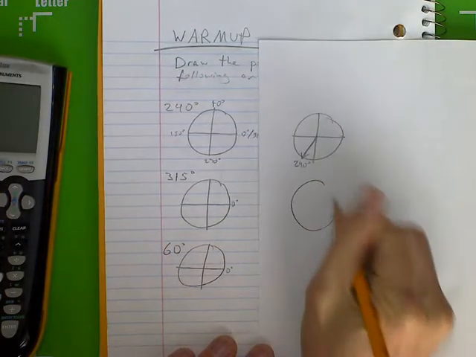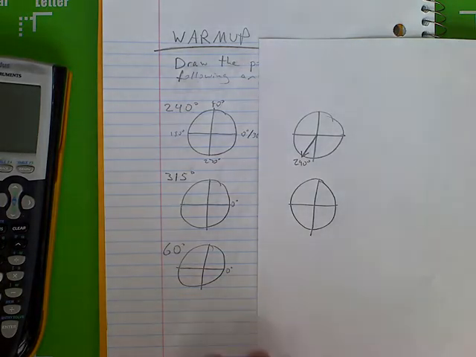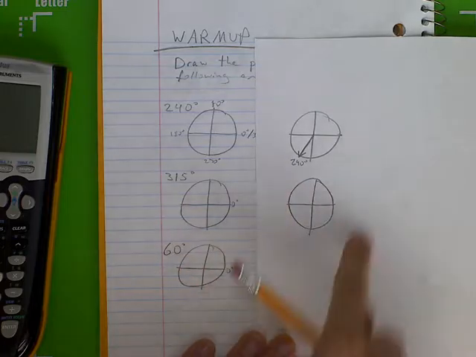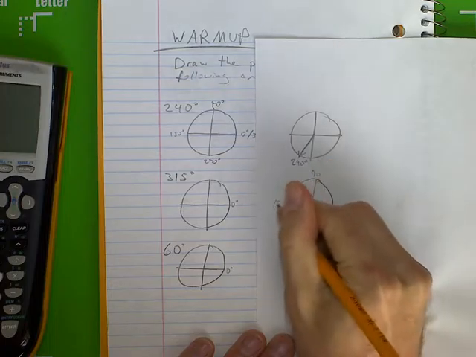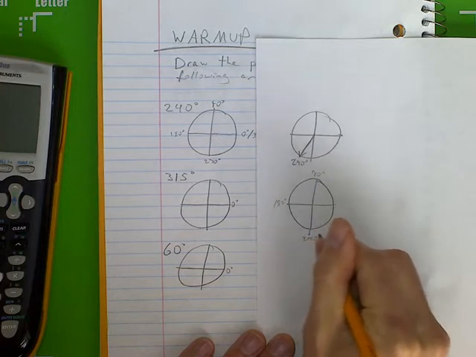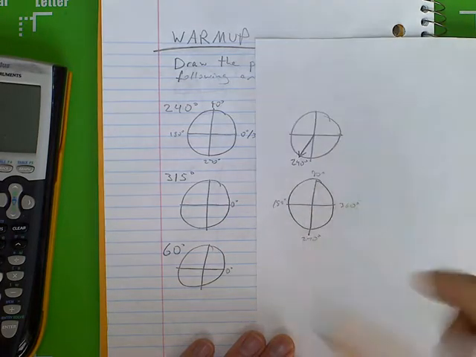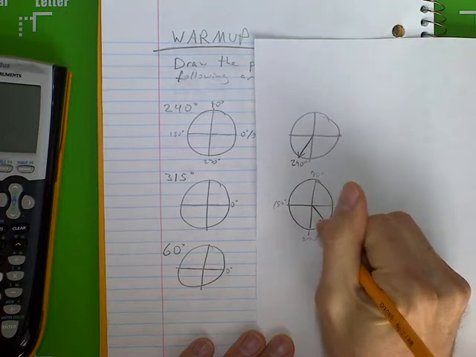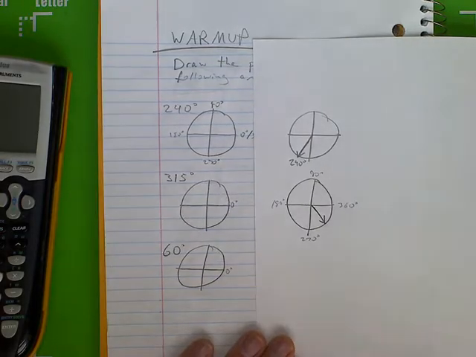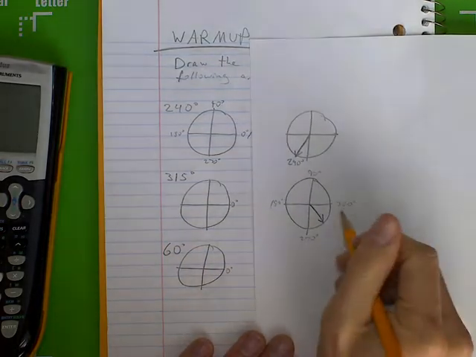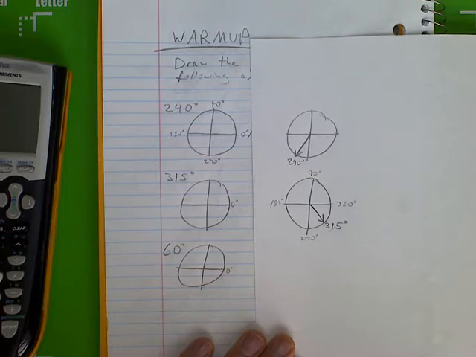315. Again, we're using degrees, and you want to be able to do this without having to look back at your notes. So make it easy for yourself. Mark the angles on the axis. So 90, 180, 270, 360, and you just keep going until you trap it. So it's between 270 and 360, right? And in fact, in this case, it's exactly halfway in between, right? It's 45 away from 270. It's 45 away from 360, so it is right in the middle. So we'll draw it right in the middle.